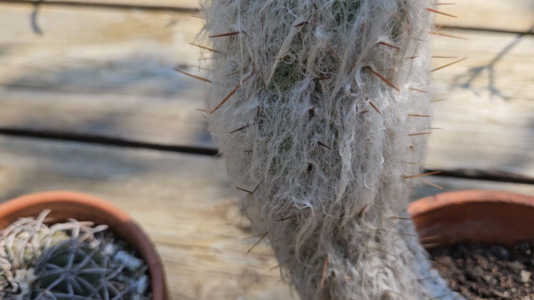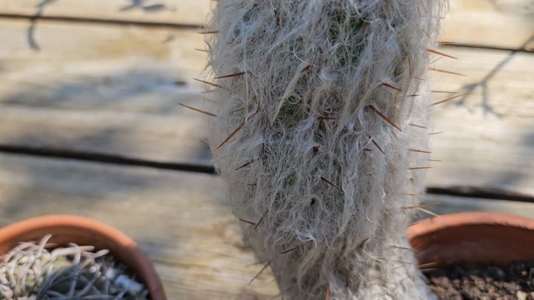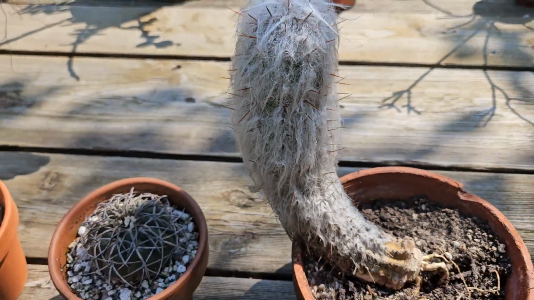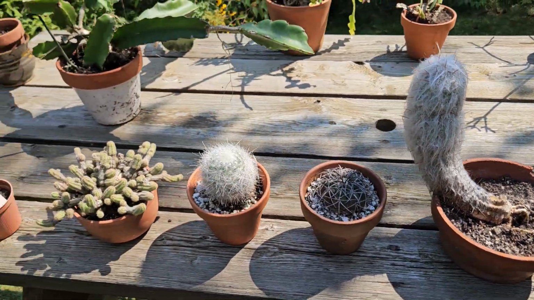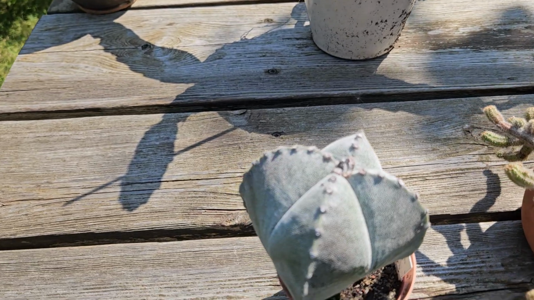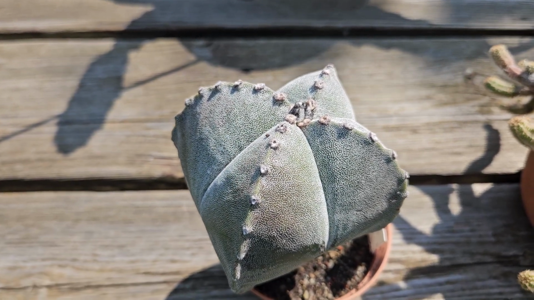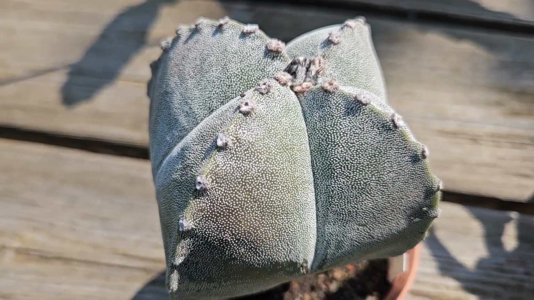because it's so thick. And insects might also take advantage of the water that is stored in the body of the plant. Okay, and here, this plant actually lost its spines. It's an Astrophytum. It lost its spines.